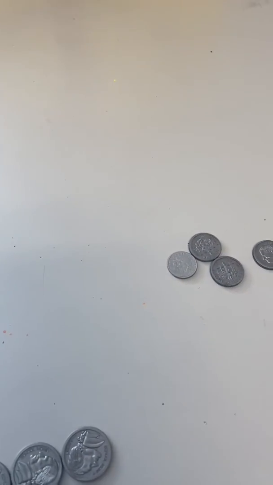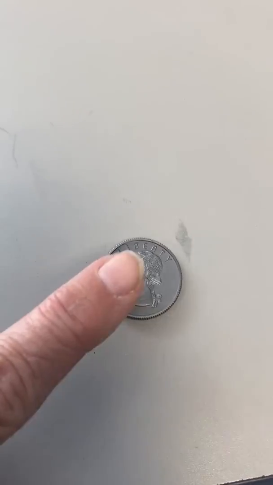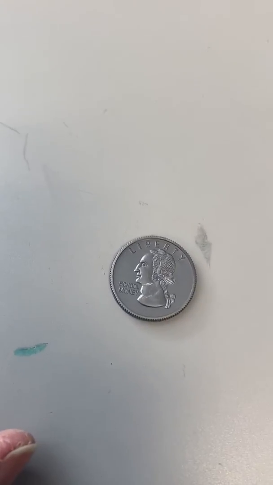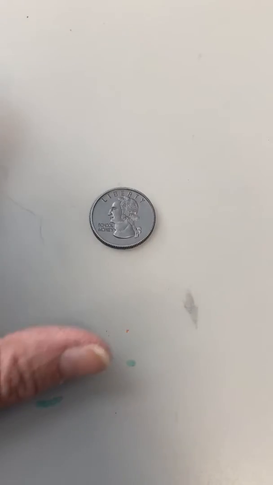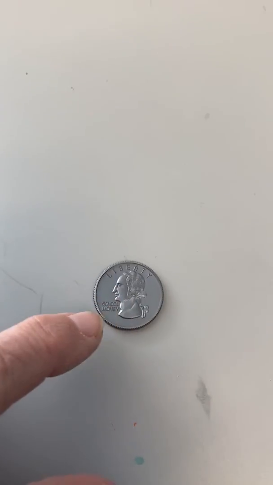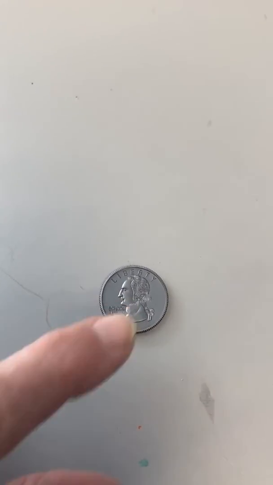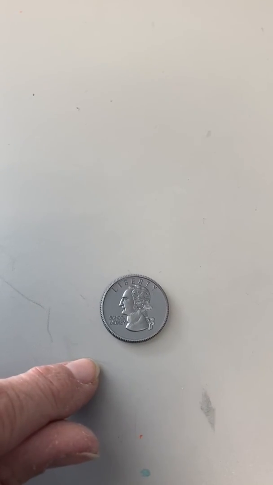Later on, you will see a quarter, and 1 quarter is 25 cents. But we aren't going to be counting groups of quarters, but do know that 1 quarter is 25 cents. All right?